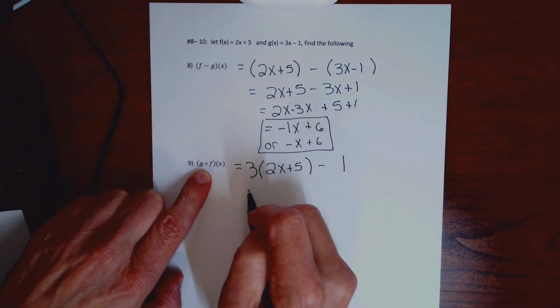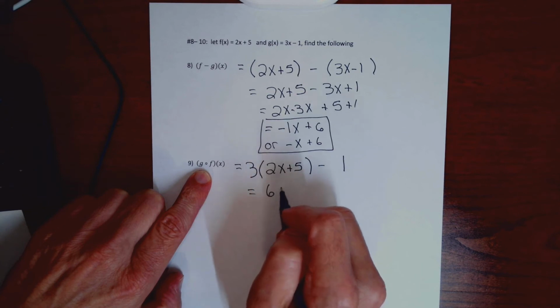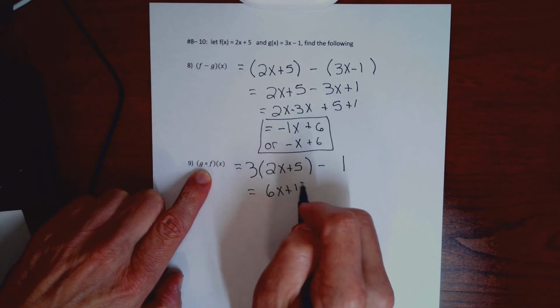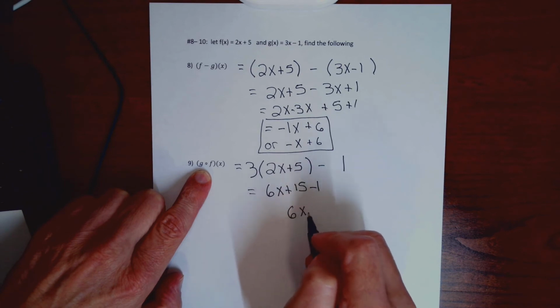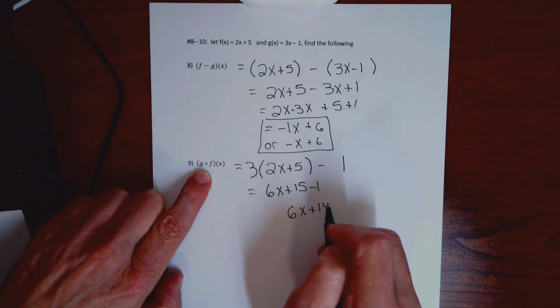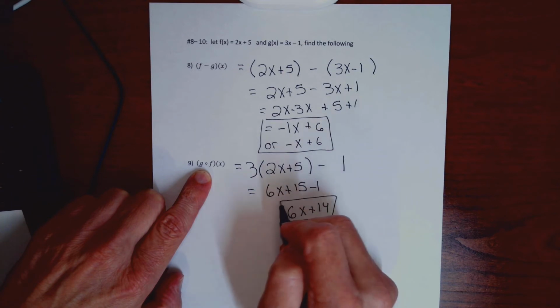And when I do that, I'm going to get 6x plus 15 minus 1, and my answer to problem 9 is going to be 6x plus 14.